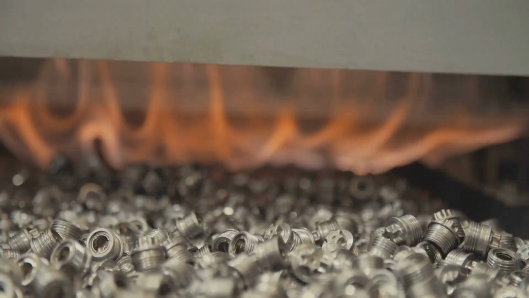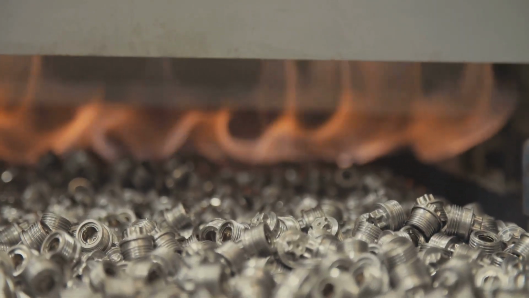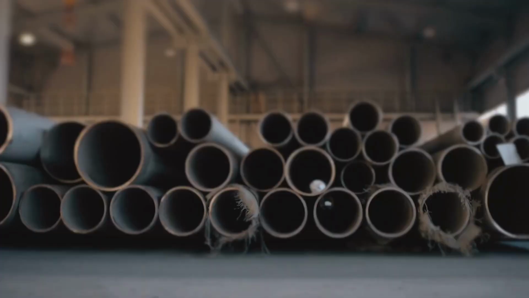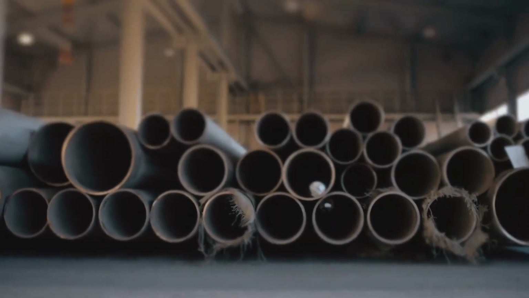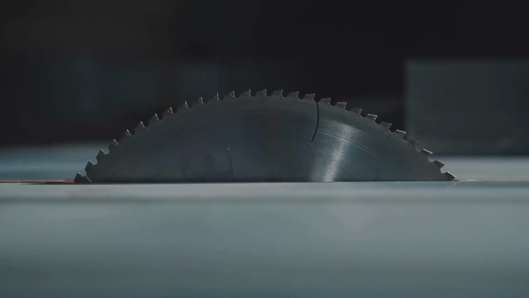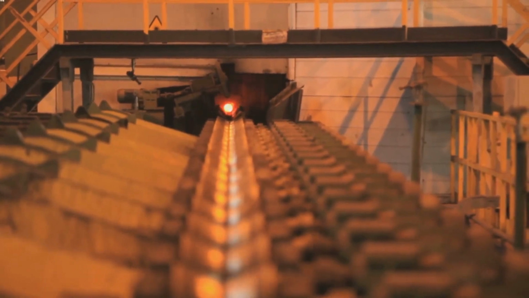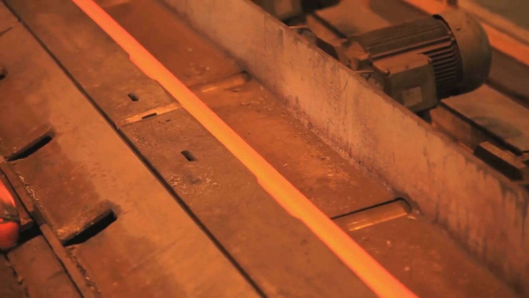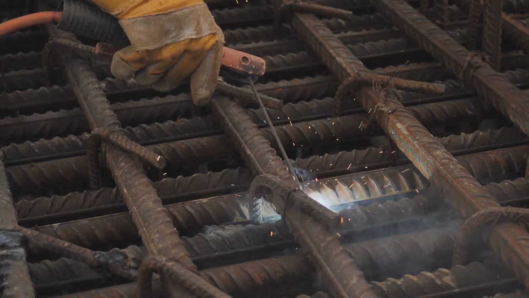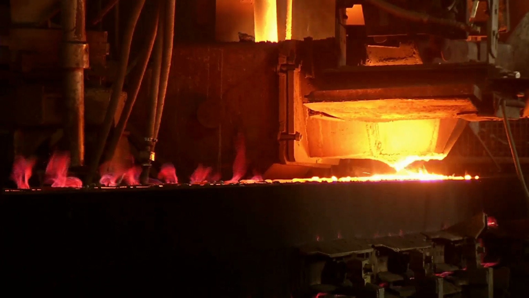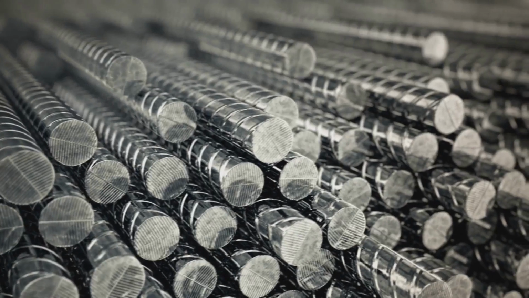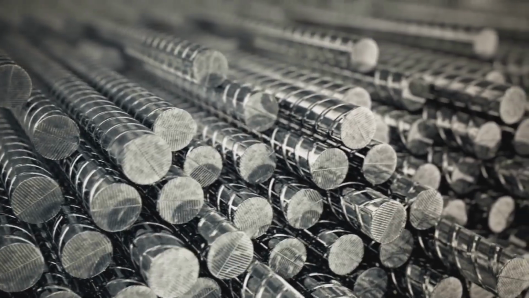The key is carbon. It hardens steel by distorting the iron's atomic grid, making it stronger as more carbon is added. This direct relationship explains why carbon steel is so versatile. From soft wire to hard-cutting blades, adjusting carbon content tailors its properties for countless uses. Carbon steel's straightforward chemistry is its greatest strength. It's the reliable foundation for building, manufacturing, and everyday life. Simple, strong, and indispensable.